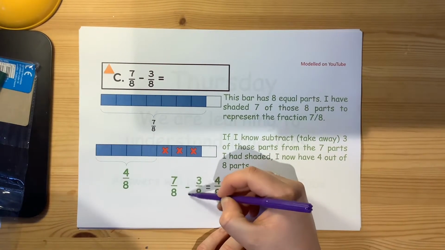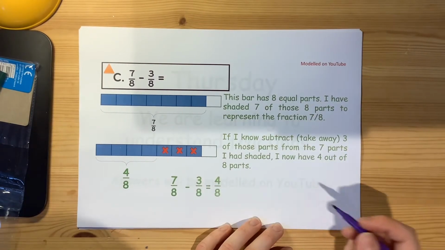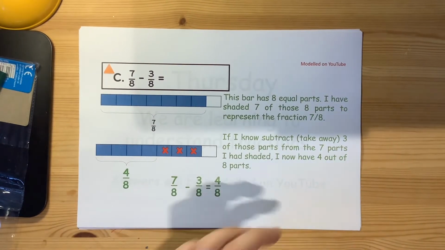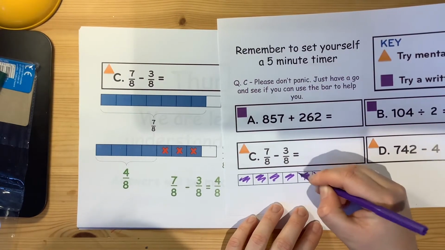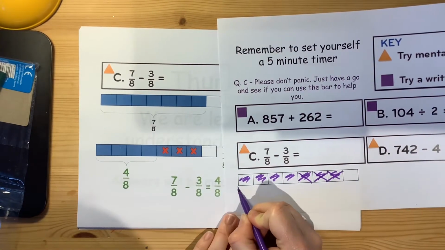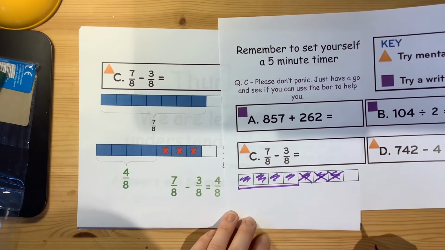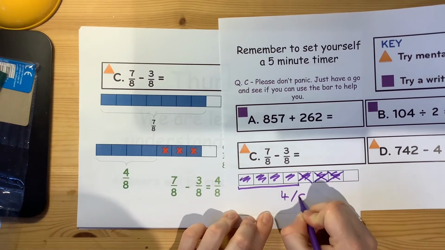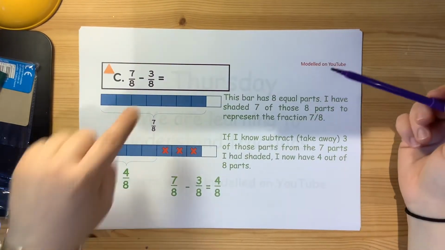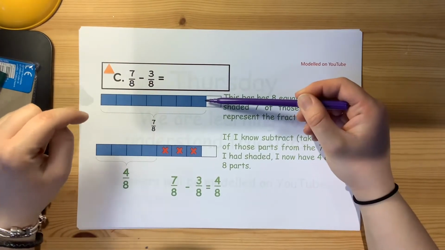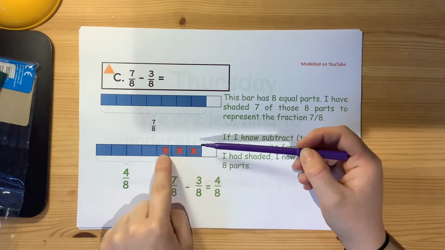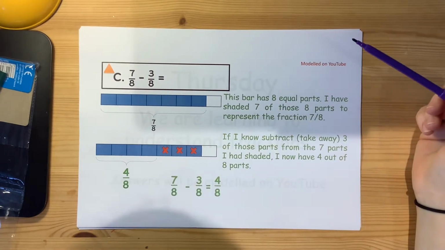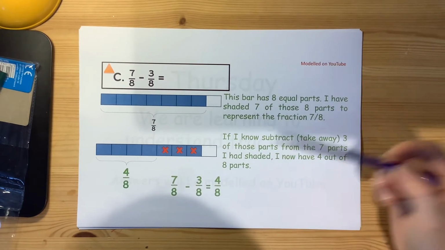Then I'm taking away 3/8. So look, I've crossed off my 3/8. And on your bar, you could have done this. So you are then left with 4 out of the 8. So if you shade in 7/8 of your bar, so you have 7 parts out of 8 equal parts, and then you take away 3/8, take away 3 out of the 8 equal parts, then you are left with 4/8.